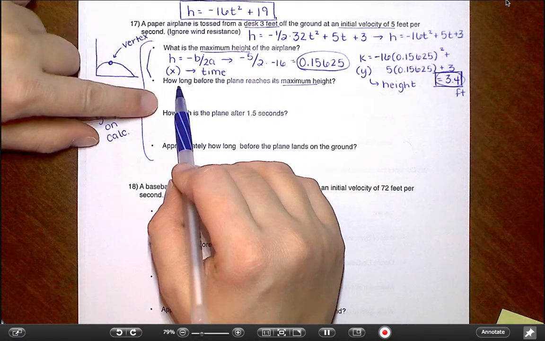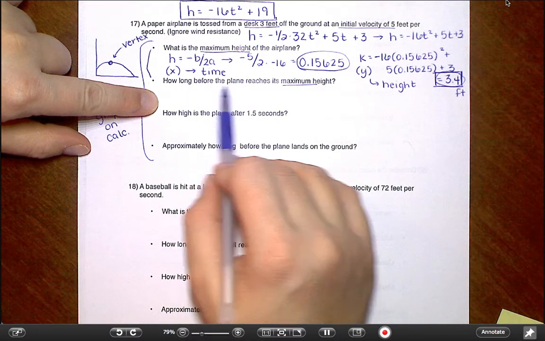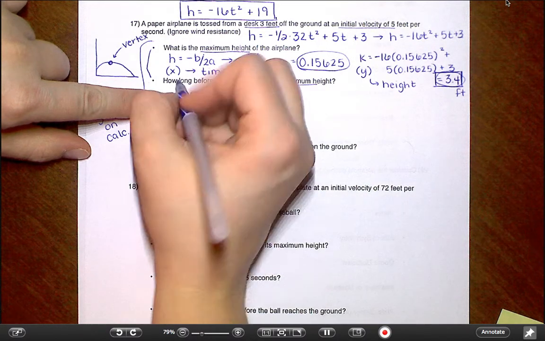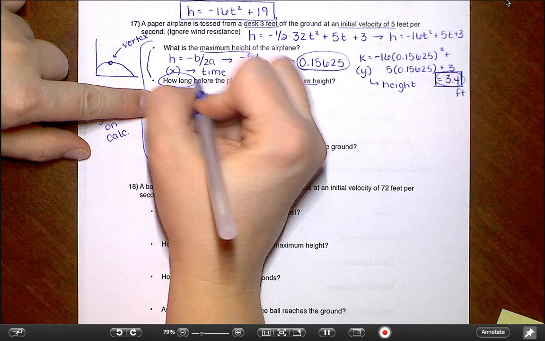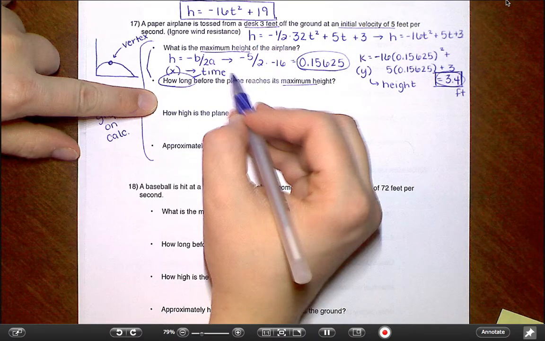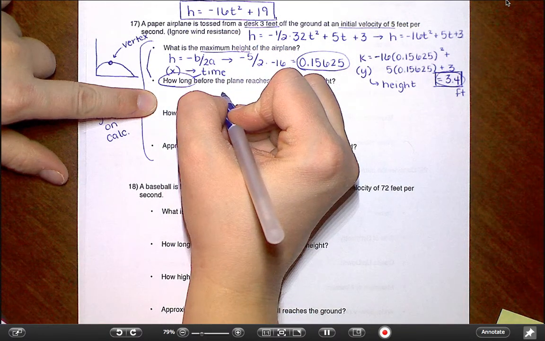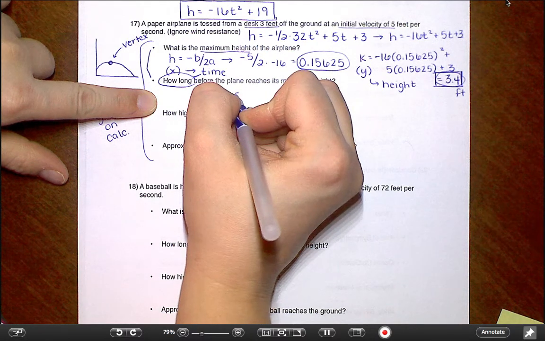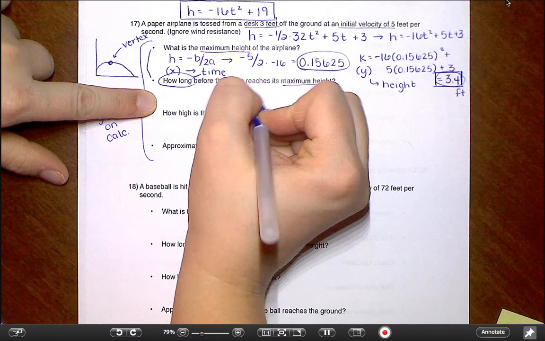Now, if you look at this next question, how long before the plane reaches its maximum height, isn't this asking for a time? My time was right here, so it would be 0.15625 seconds.